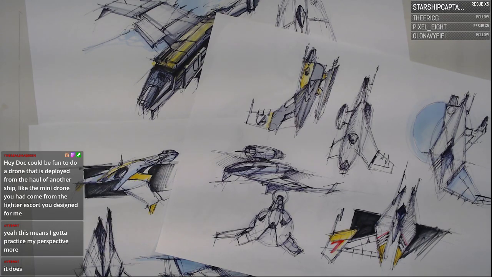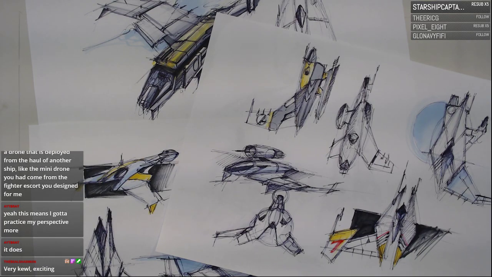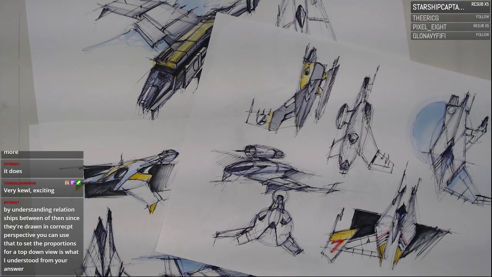Real Shattuck, let me answer this question here. Hey Doc, it'd be fun to do a drone that is deployed from the hull of another ship, like the mini drone you had come from. Yeah, that's something I might look at for next week. Taking some of these clues and doing maybe a parent vehicle, like an attack aircraft, and then maybe burying a drone in it and showing that as part of the whole process could be kind of cool. Yeah, that's a good idea, Shadow. Thank you very much. Back to Brad.